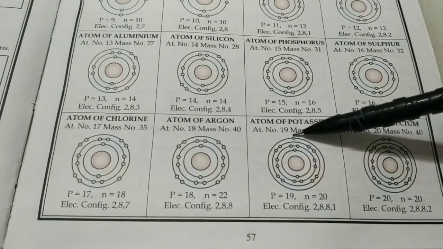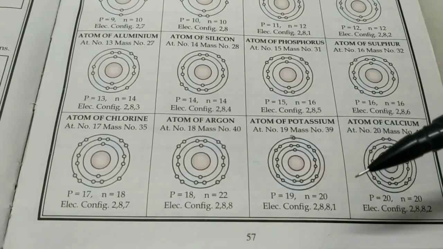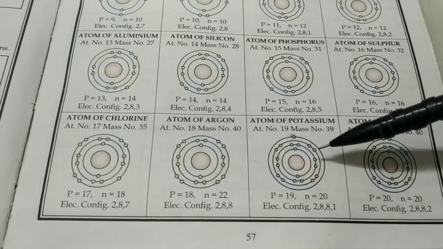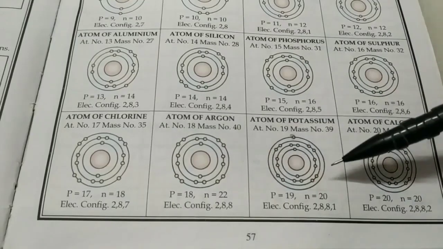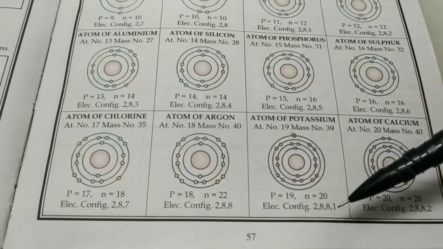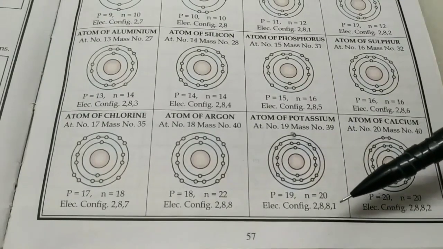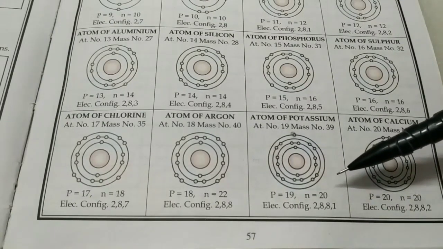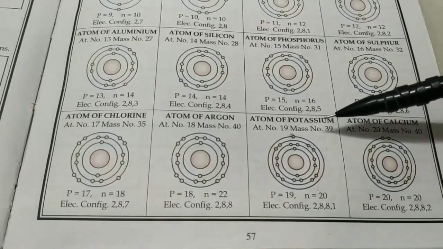It would give away that last shell electron, one electron, the valence electron, to achieve the stable electronic configuration of the nearest noble gas, which in its case is argon, which is 2,8,8. Since it is giving away one electron, we say its valency is 1. And in an ionic bond, its charge would be +1. Because after giving an electron, it acquires a positive charge.